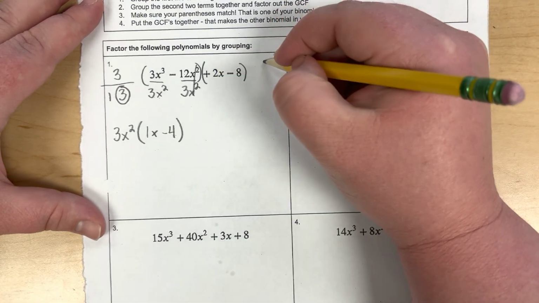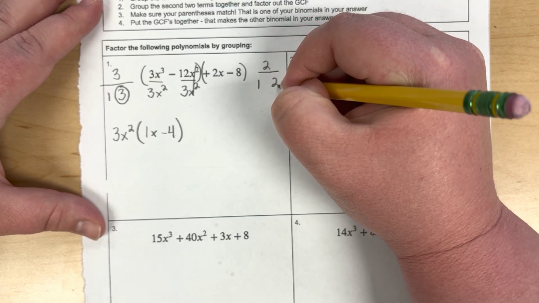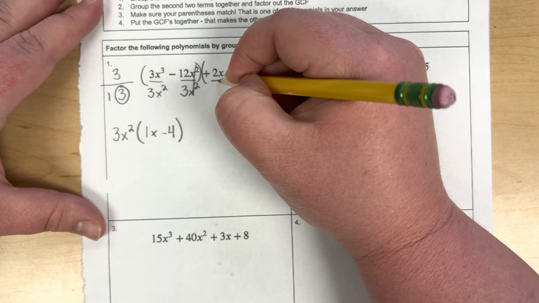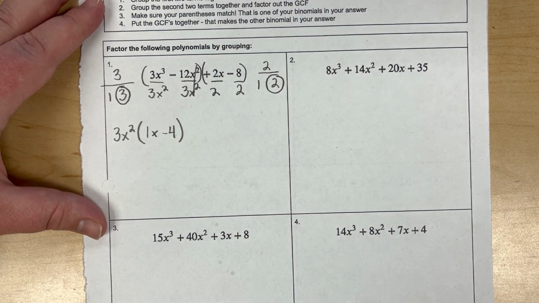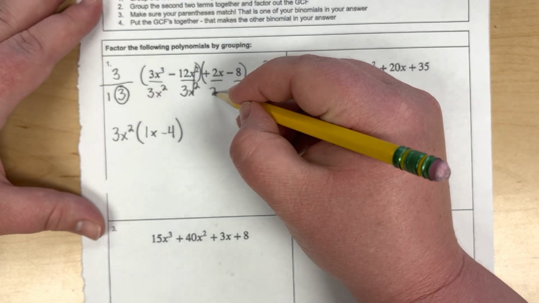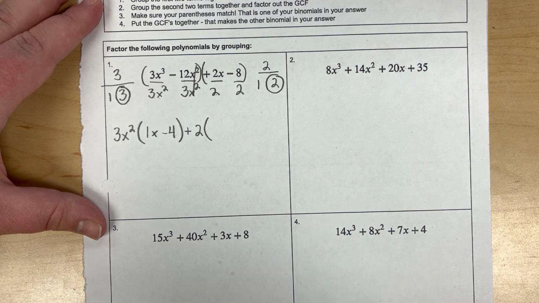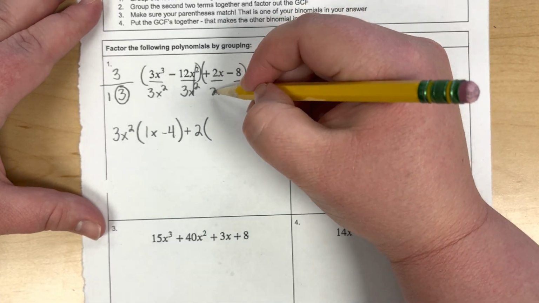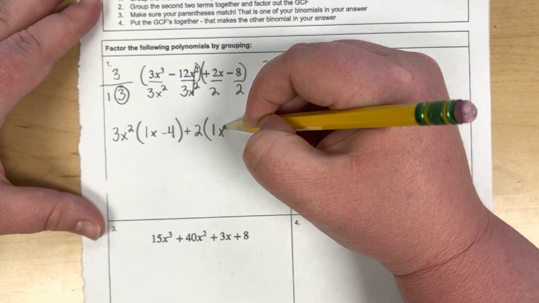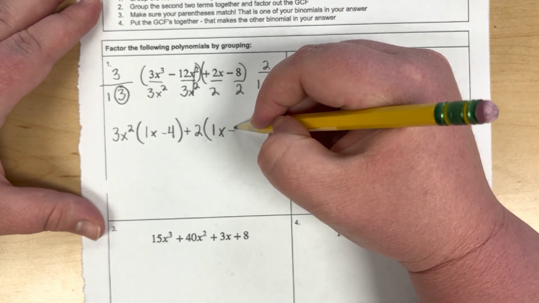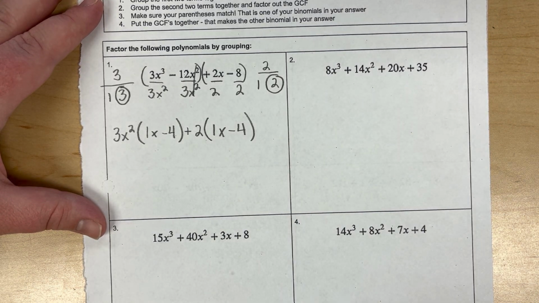Okay? 2 is the smaller of the coefficients. The factors of 2 are 1 and 2. 2 does go into 8, so we're going to use 2. However, they don't both have x's, so I cannot make x part of my GCF. This 2 is positive, so I'm going to put plus 2 and open a parentheses so that I can do my division. 2 divided by 2 is 1. X is not being divided by anything, so just keep the x. Negative 8 divided by 2 is negative 4, and that's it. Close your parentheses.